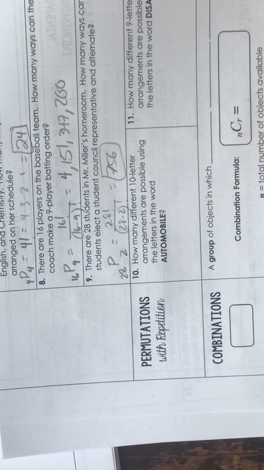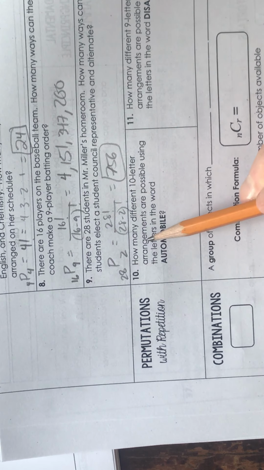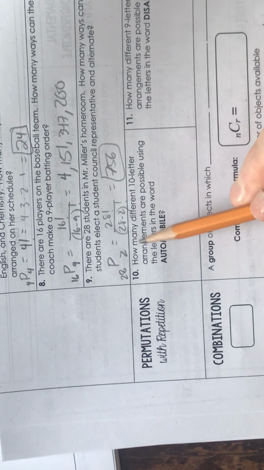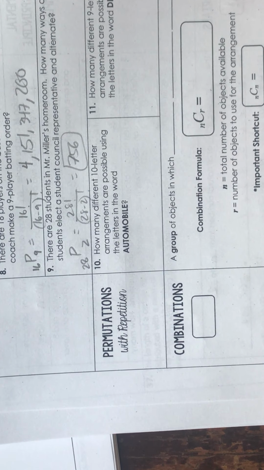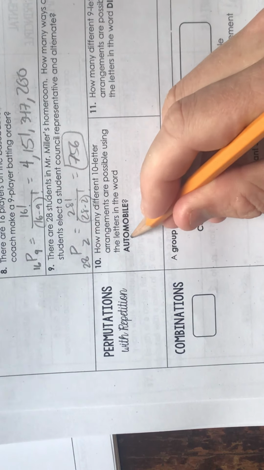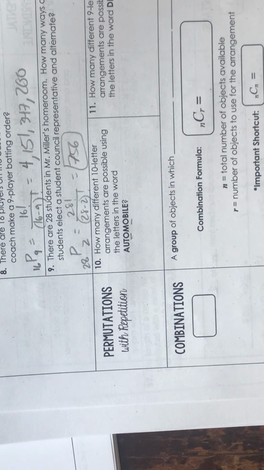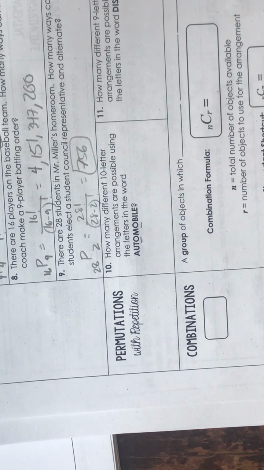Sometimes we're going to have permutations that have repetition in them. Let's check out 2 examples where that's the case. How many different 10-letter arrangements are possible using the letters in the word automobile? In a situation like this, we have 2 O's, an O and another O. That means they mess with how many options we have.